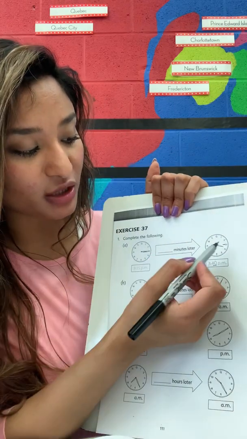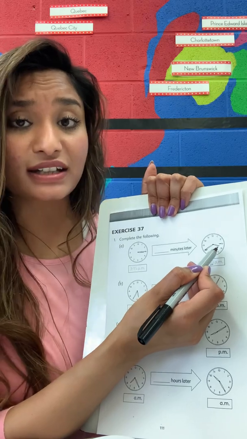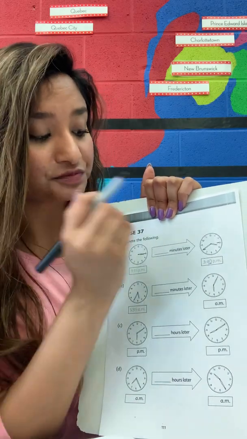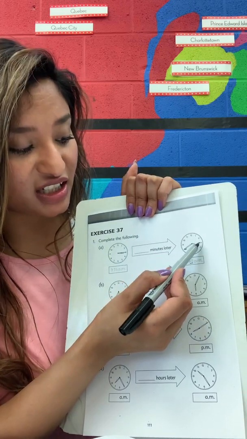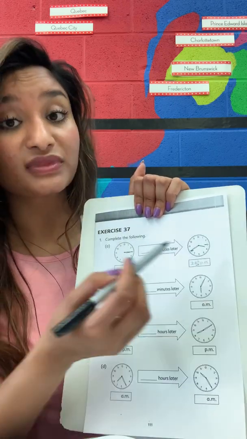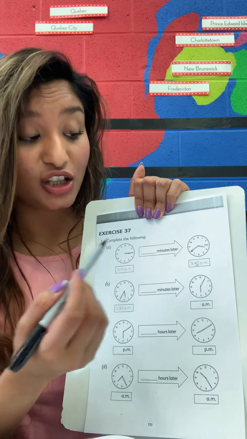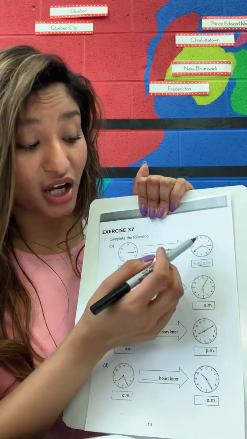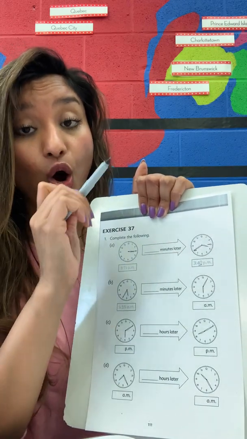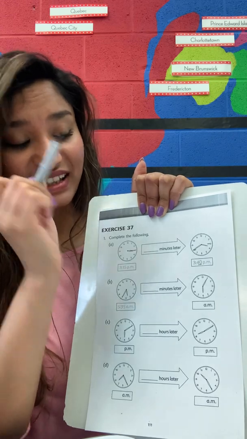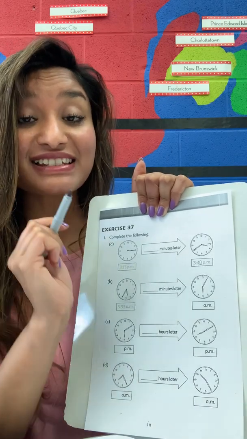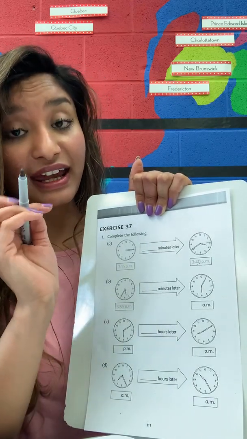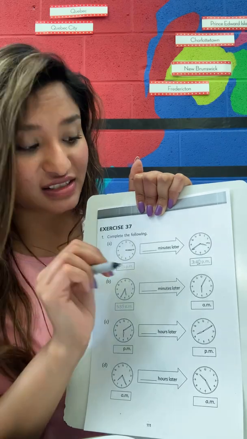Now you must be wondering, Miss David, this hand is not exactly at 3. Well, that is true. It's not exactly at 3 because do you see those tiny dots? They are our seconds. Our hand also moves by the seconds. In 1 minute there are 60 seconds, and in 1 hour there are 60 minutes.